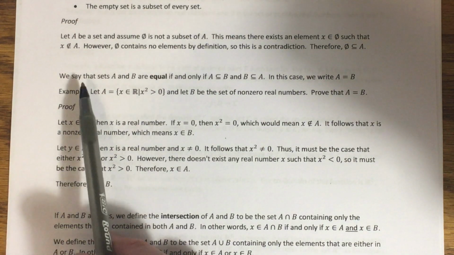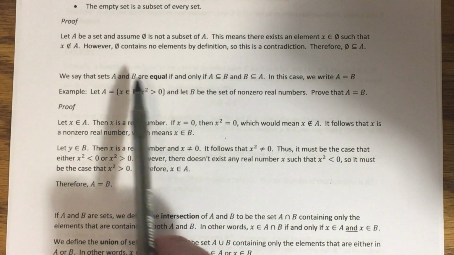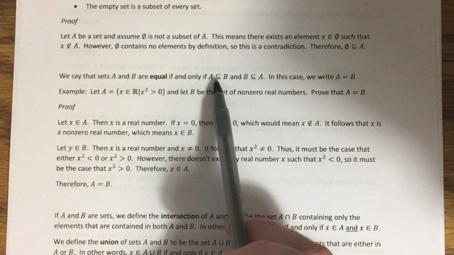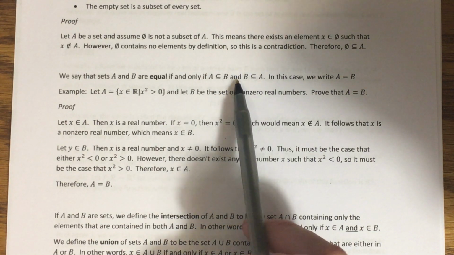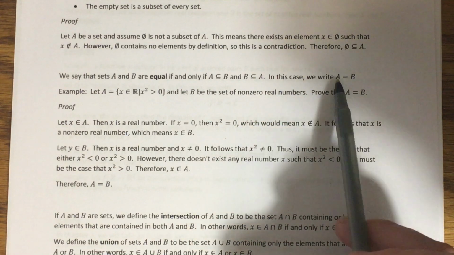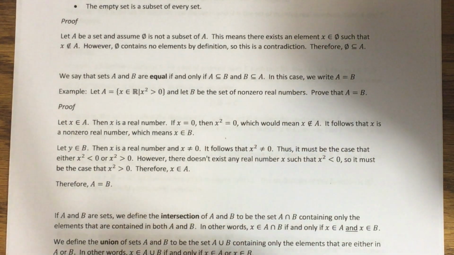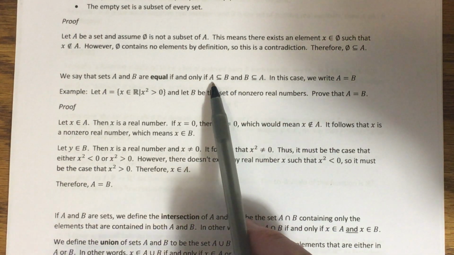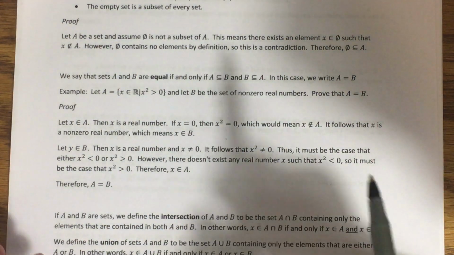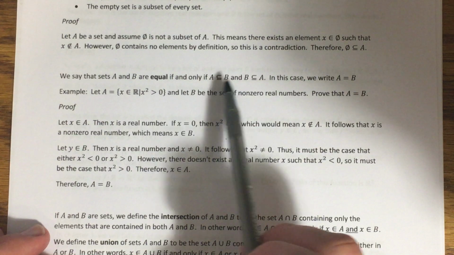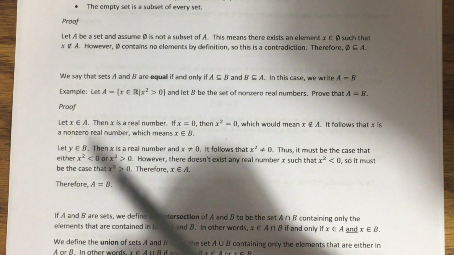Moving along. We say that two sets A and B are equal if and only if A is a subset of B and simultaneously B is a subset of A. And in this case, we write A equals B using the usual equals notation. That's really important because this provides us a technique for proving whether two sets are equal to each other. It's a two-part proof.